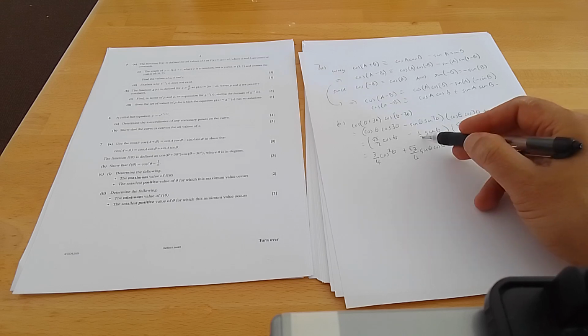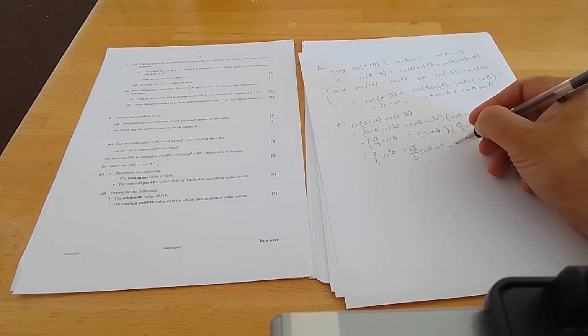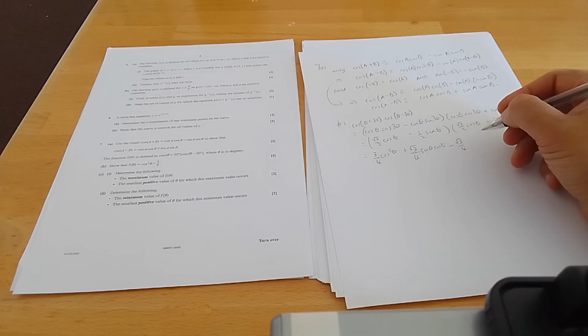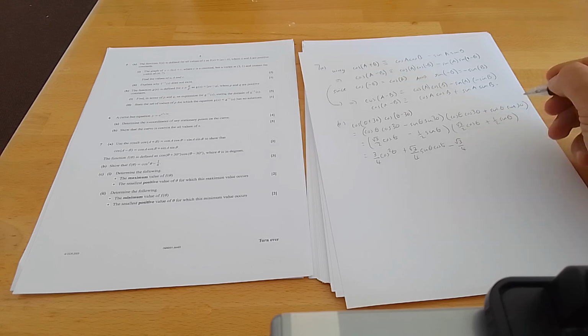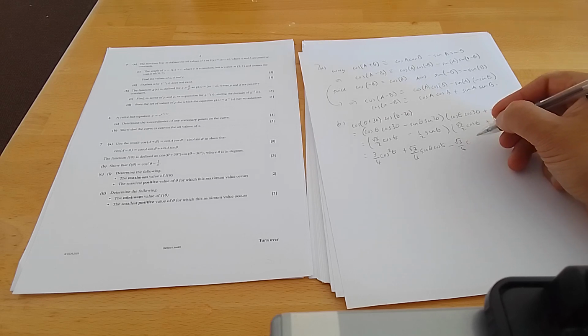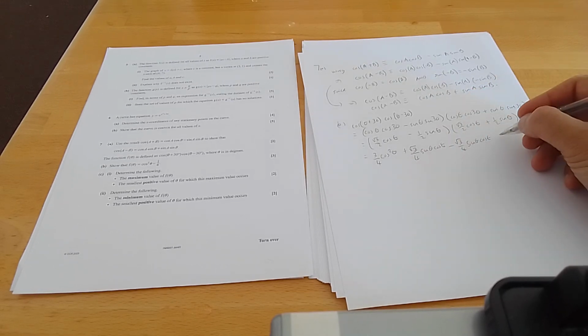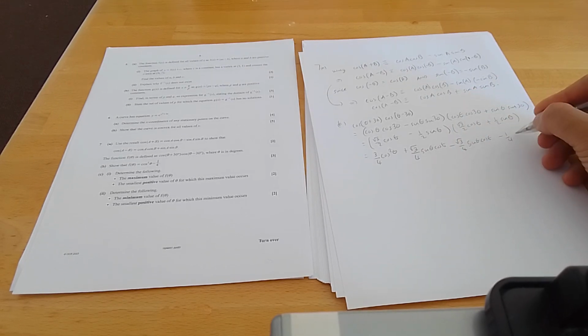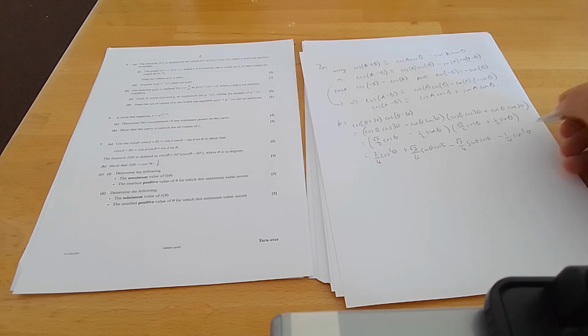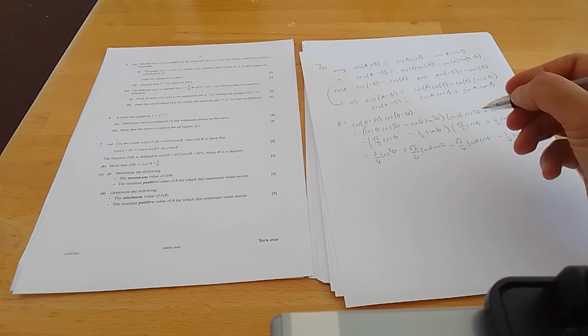We're going to have the inside, which will be minus root 3 over 4 sine theta cos theta. And then at the end, minus 1/4 sine squared theta. Now, these two middle ones are going to cancel out.